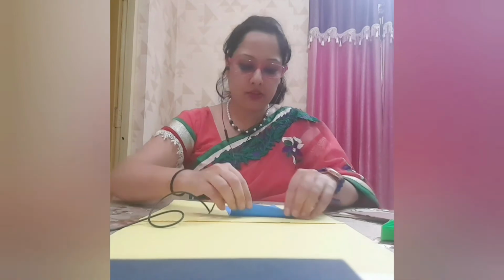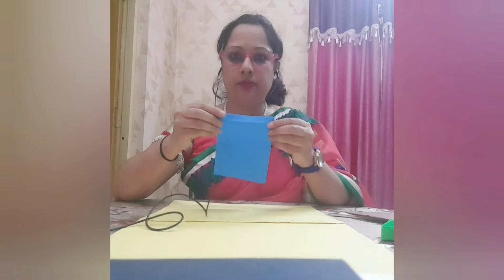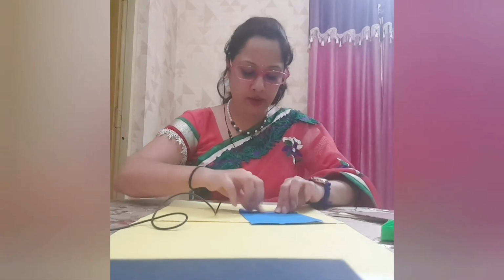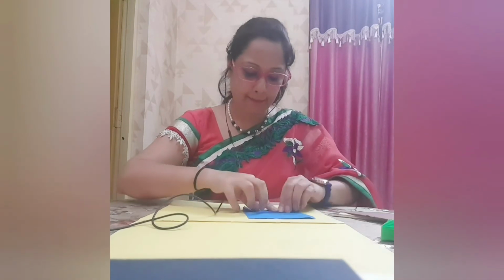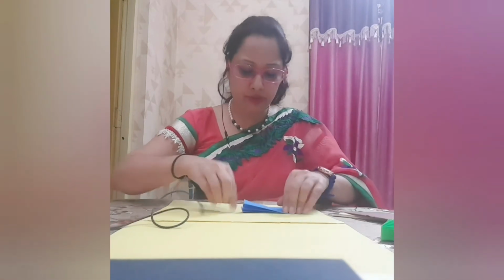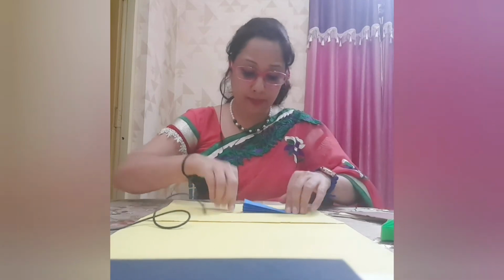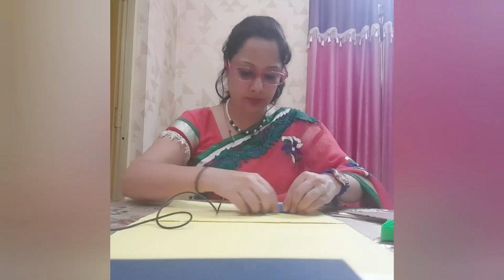Now we will do the same paper folding with this sheet also. So let's do it. First press it, fold the smaller portion of this sheet, flip it and again fold it, and just repeat the process. When you are folding and flipping it, please keep pressing also so that you get a nice crease.